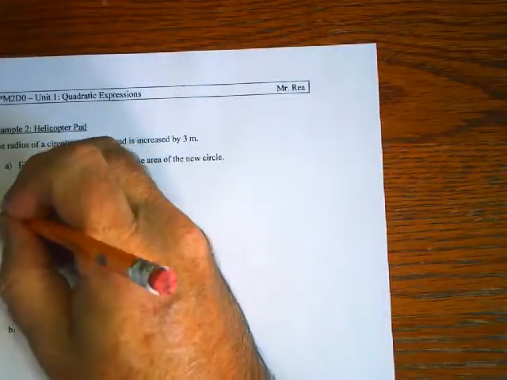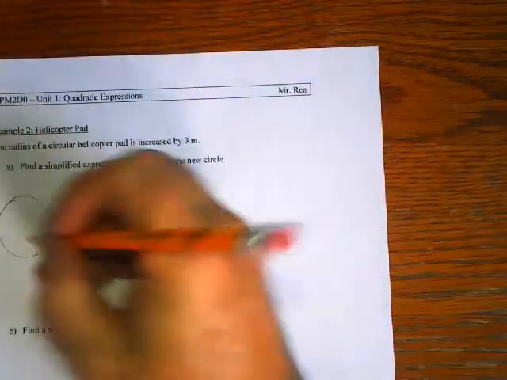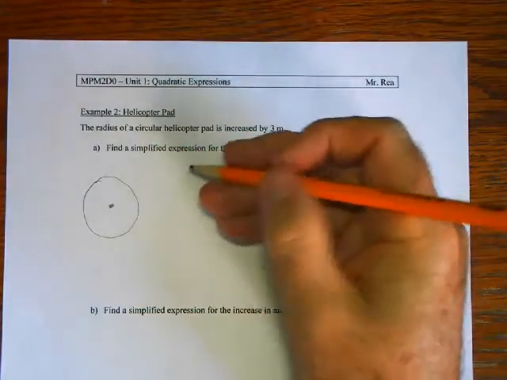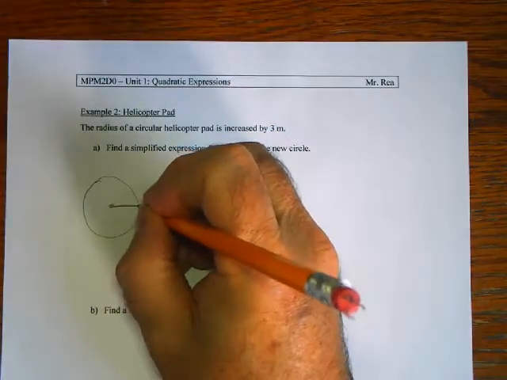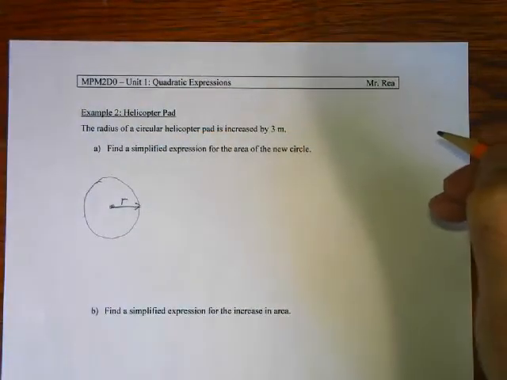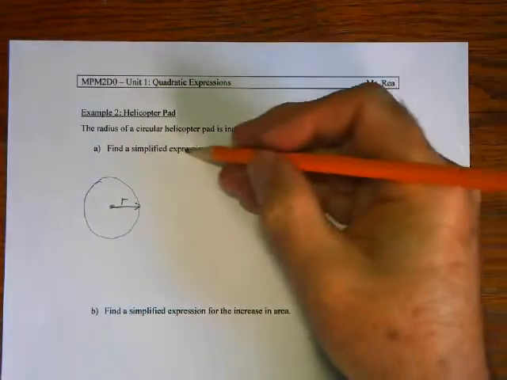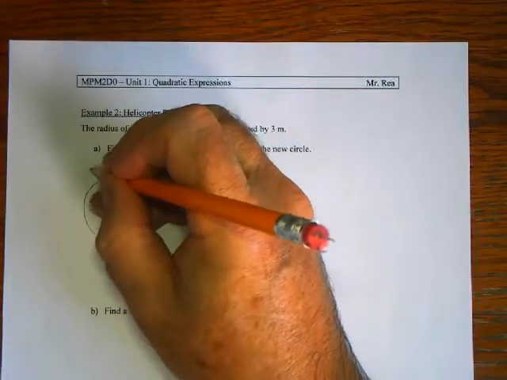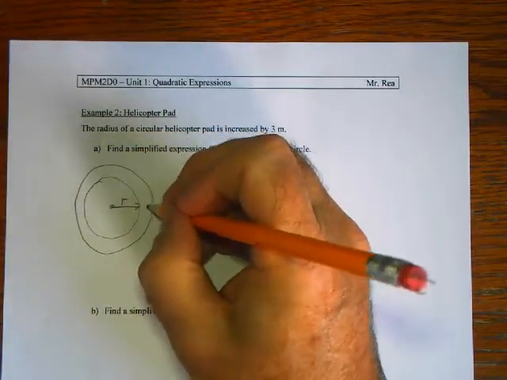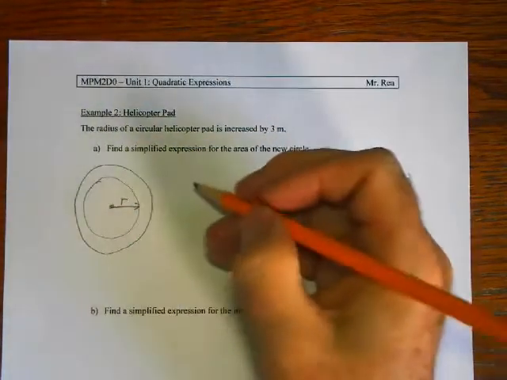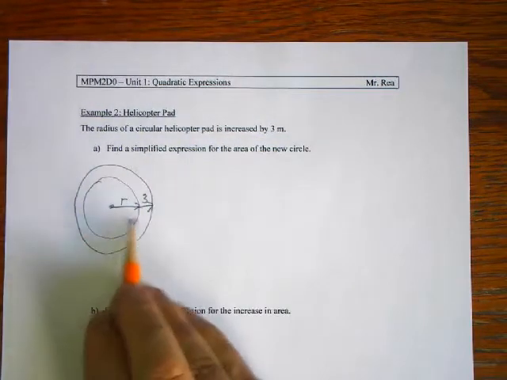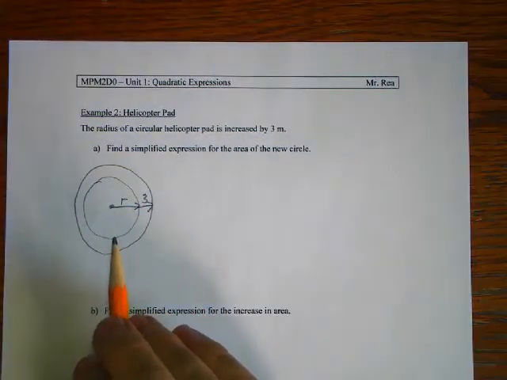So let's draw a little picture. Pictures always help. So say this was the original helicopter pad. Now in terms of the radius of that, we don't know what it was, so we're just going to call it R for radius. Okay, and then they've increased the radius by 3. So let's just draw what it might look like. So the new radius, I still don't know what it is, but if I took the old radius and I added 3, that would be the new radius.